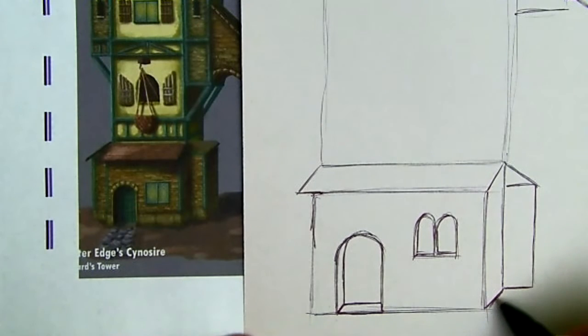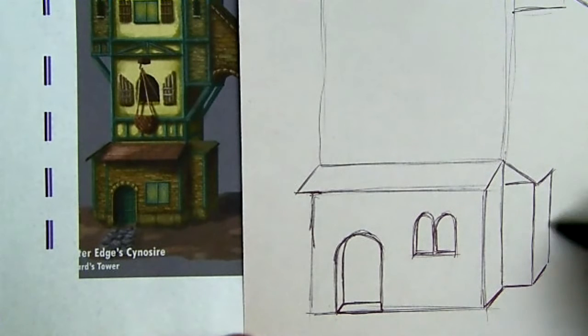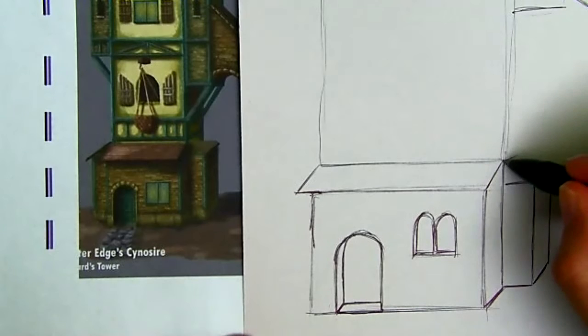And we're going to follow this line for the most part for the depth as it goes back into space. Just a short one. And on the roof, short one. And then we can connect these shapes up.